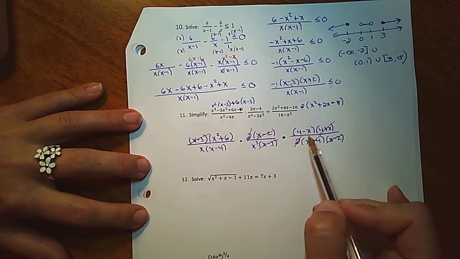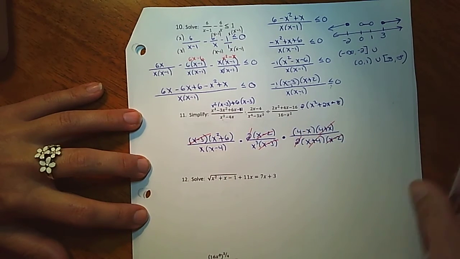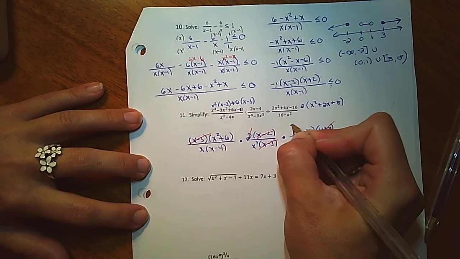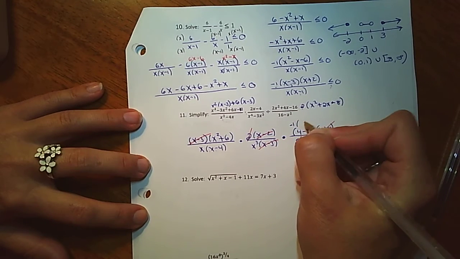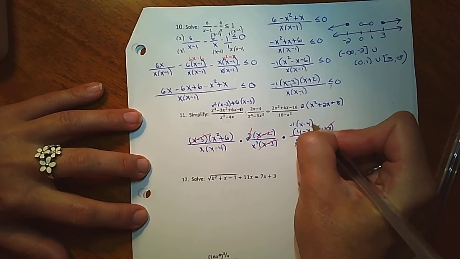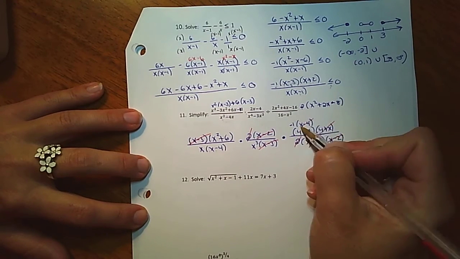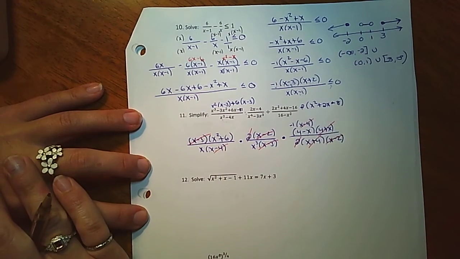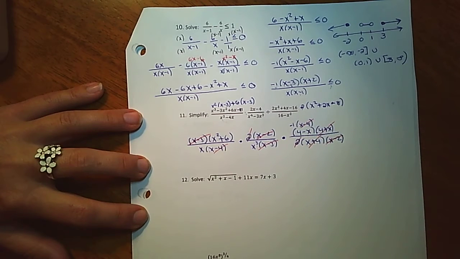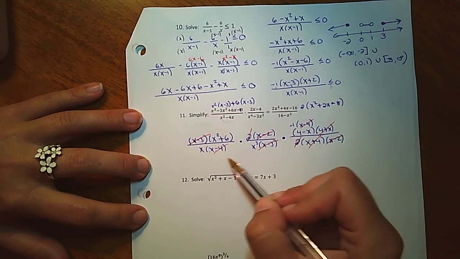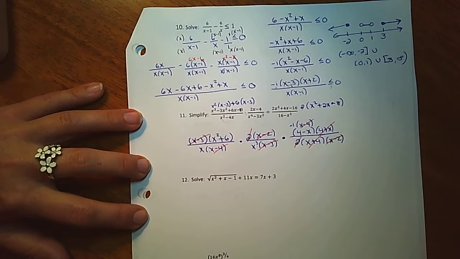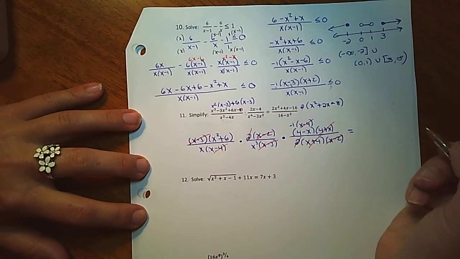Now it's interesting because this is the negation of this one. So in this one, if I pull out a negative 1, it becomes x minus 4. So this guy can cross off with this guy, leaving a negative 1 behind. You could have done the negative 1 either up here or down here. It doesn't matter. So finally, let's write down our final answer.